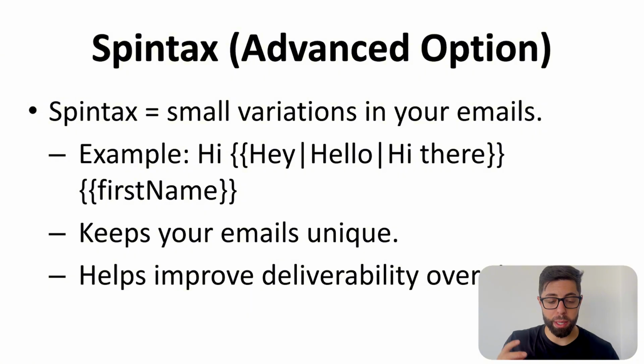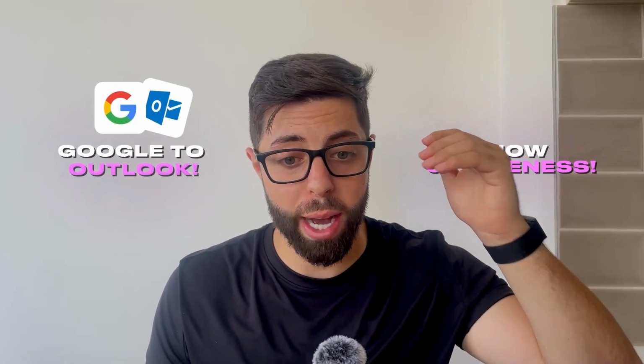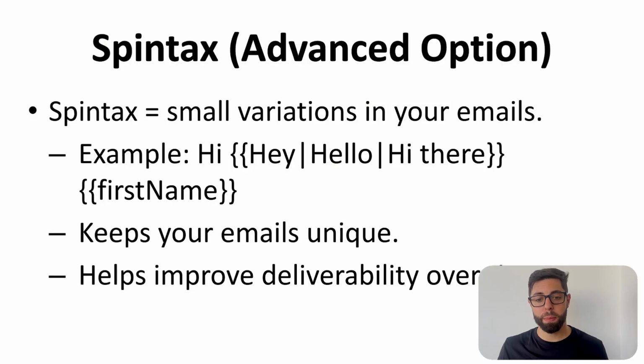Every single time that we change a variation of a section of a sentence, it creates many more possibilities to show uniqueness to Google, to Outlook, even to Zoho, so that they don't think that we're copy and pasting every single email. Over time, what happens is that we are improving deliverability for our email accounts, for our domains, and then with Google, Outlook, and then Zoho.